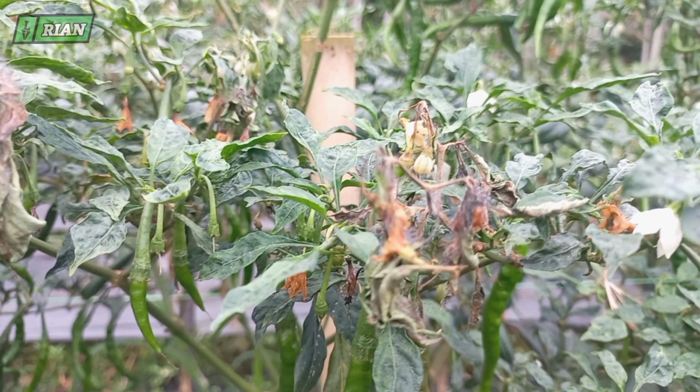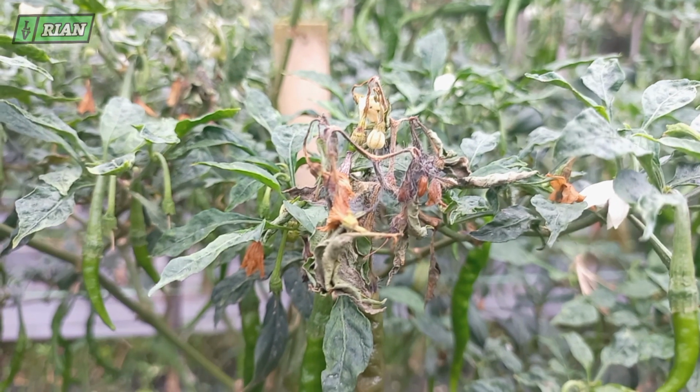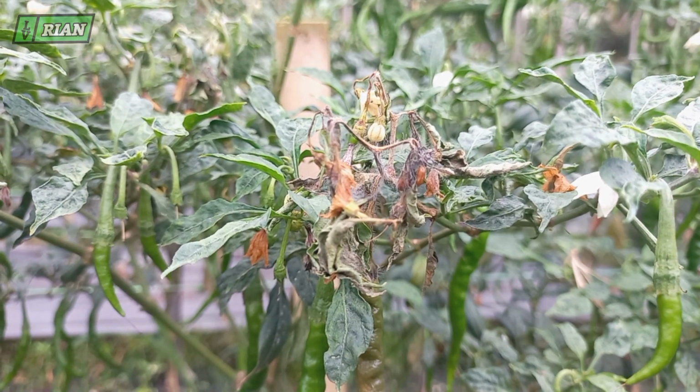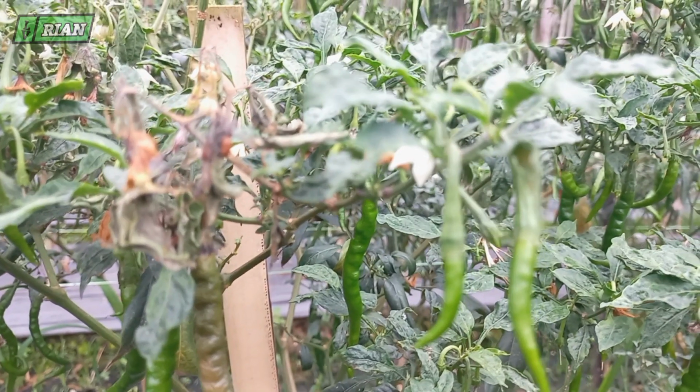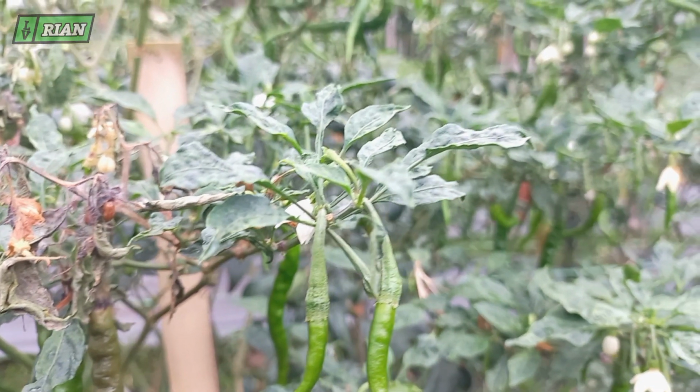Pruning infected twigs. If the infection is still localized on a twig or branch, cutting the diseased part down to healthy tissue can be done, followed by applying a fungicide to the cut wound.